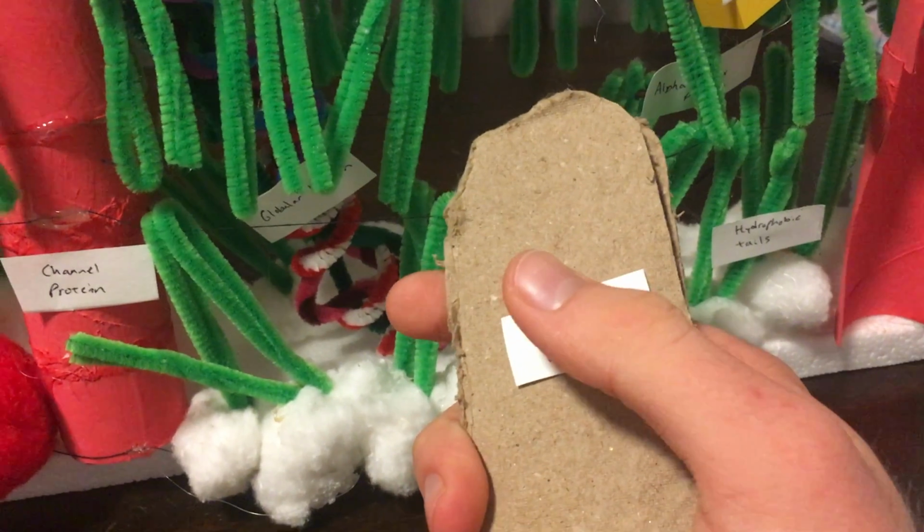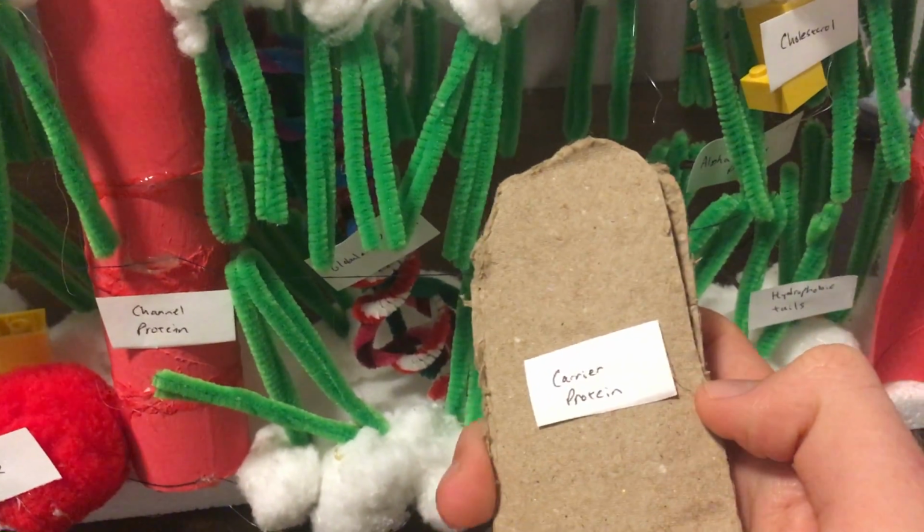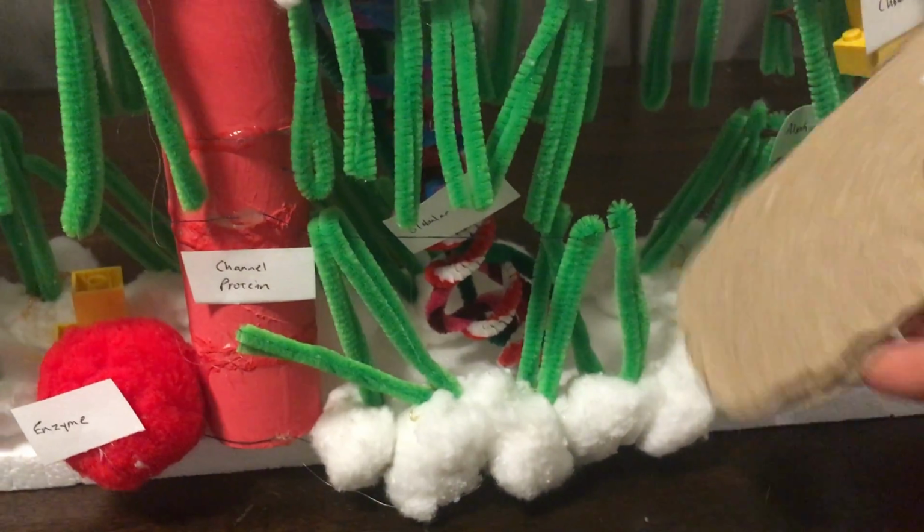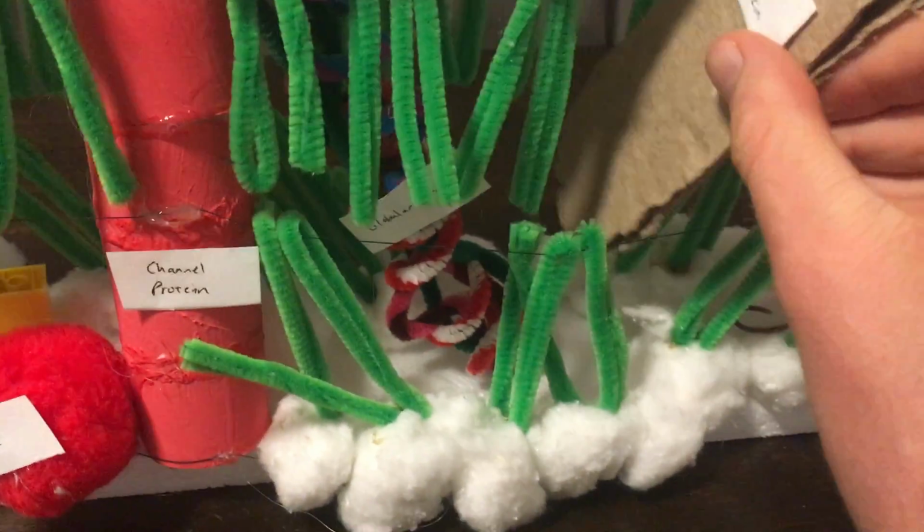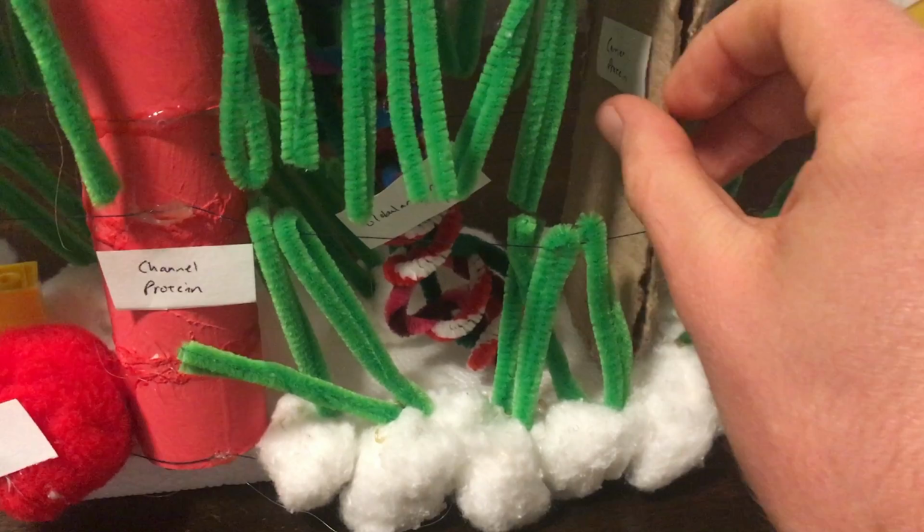Now, each carrier protein is specific to a certain type of molecule or ion, so obviously not every single one's going to look exactly like this one. And all that is called facilitated diffusion.